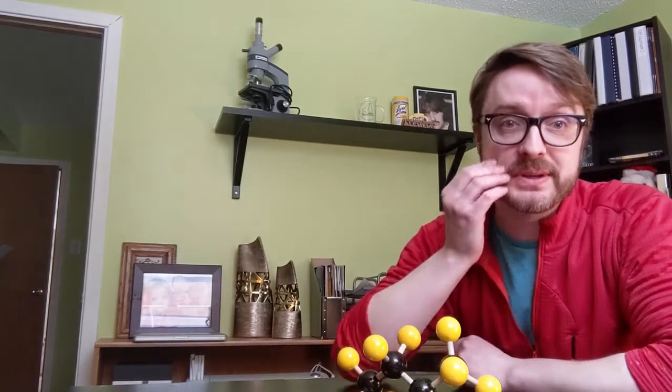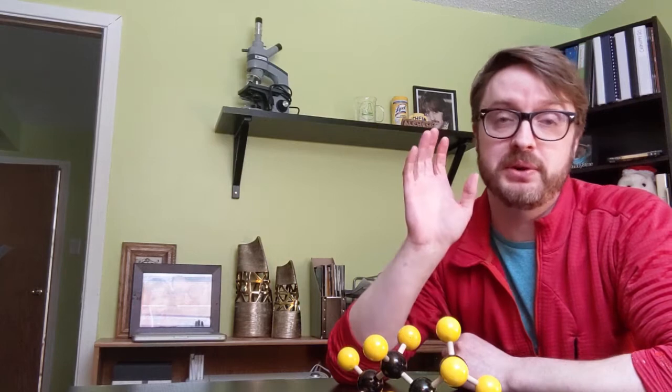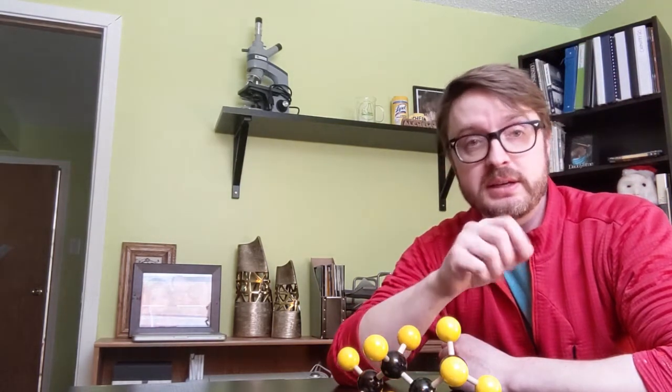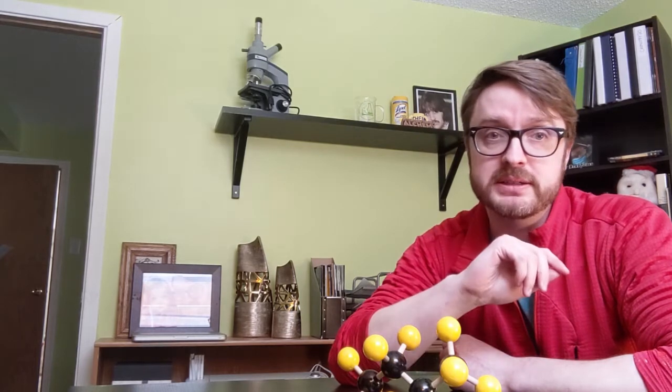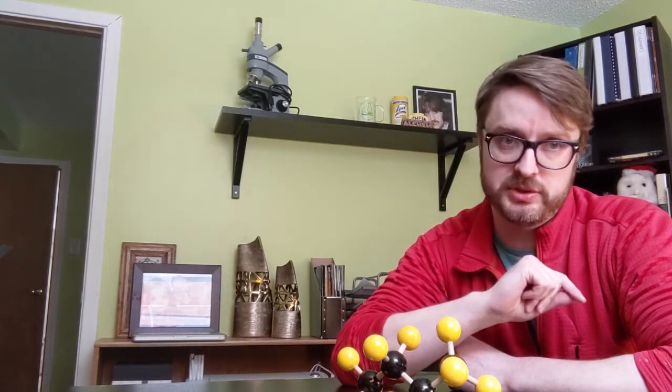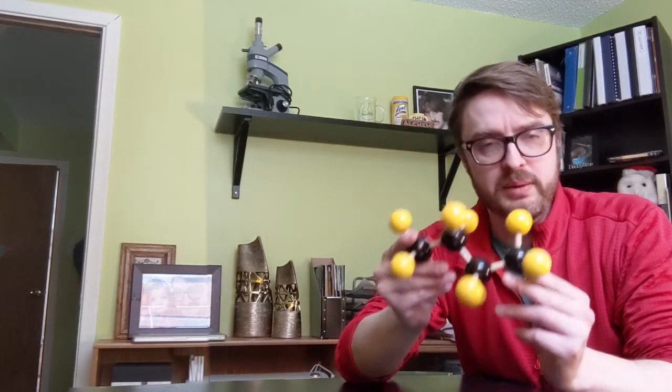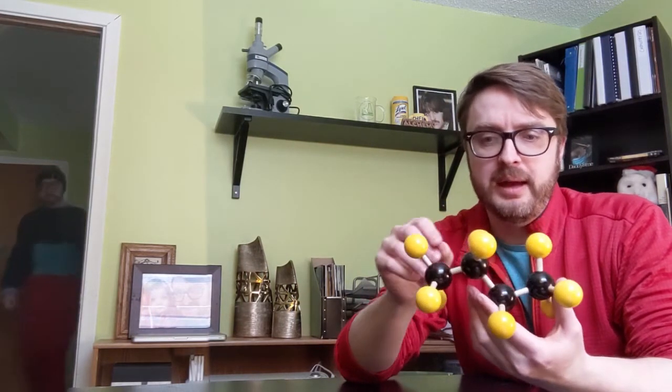Okay, so we've learned about some basic organic molecules. We've learned about alkanes, alkenes, alkynes, and even aromatics. Now, the next thing we need to talk about is isomers. So isomers in organic chemistry are where you have one molecule, and you can have different forms of that molecule.